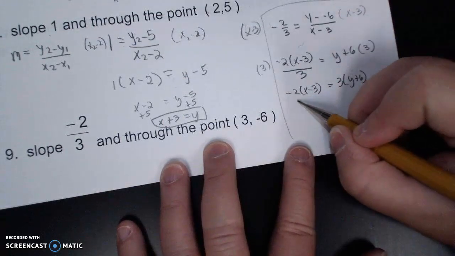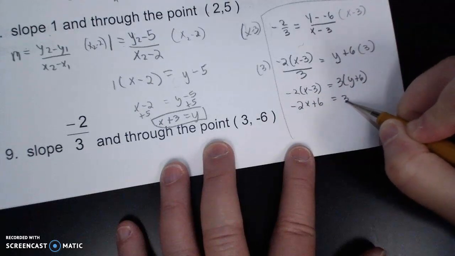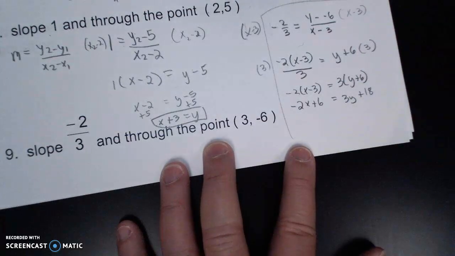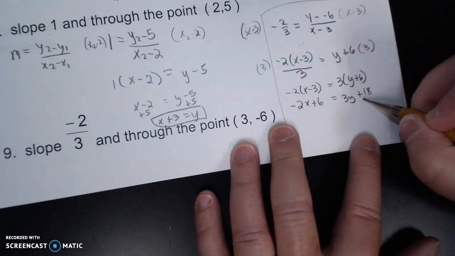I do distributive property. I isolate my y.